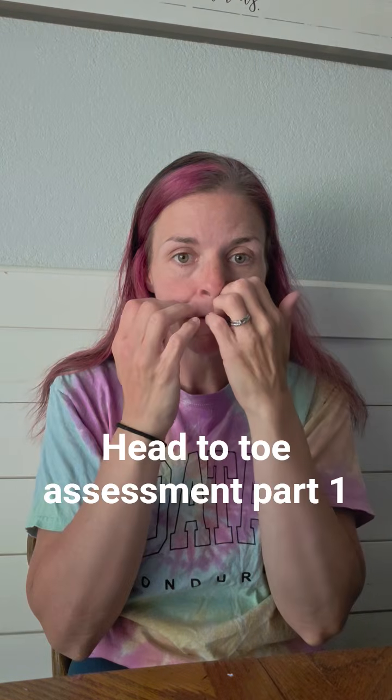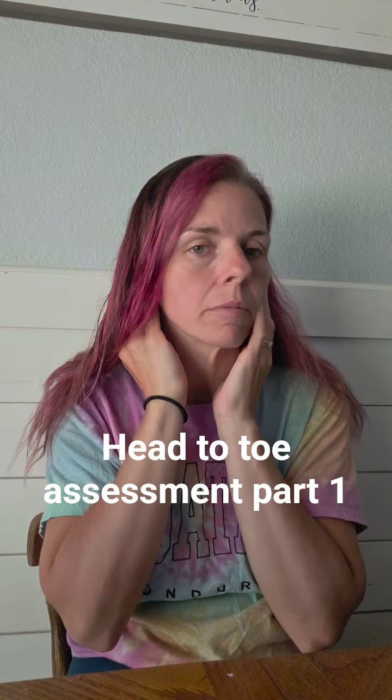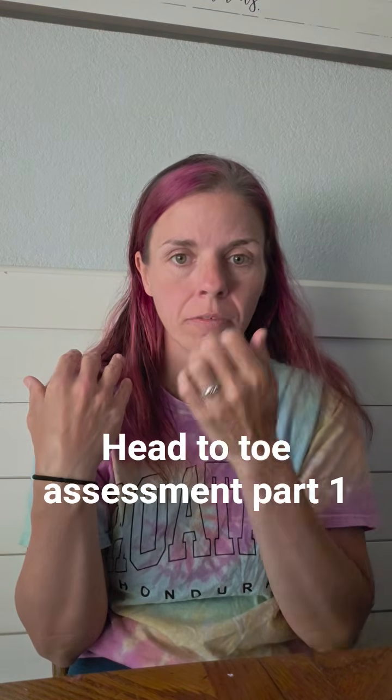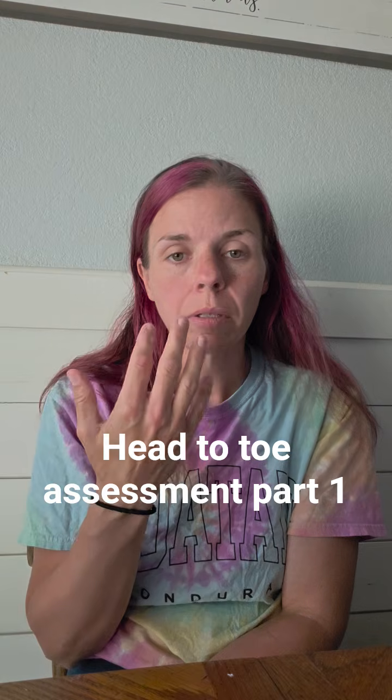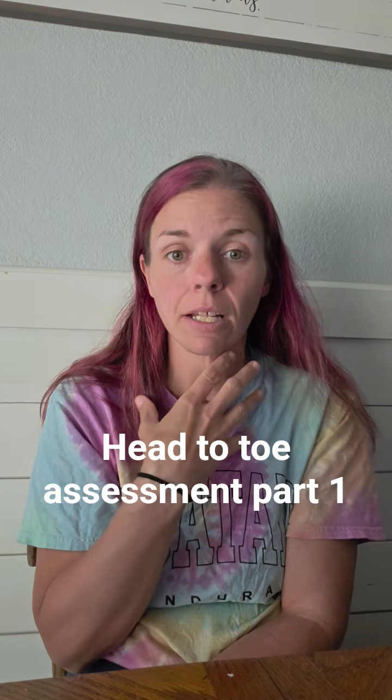So looking at the eyes, looking for any redness, crusting, anything like that. Looking at the ears for any external obvious issues, drainage, redness, anything of that sort. When we look in the nose, we're going to be looking for redness, irritation, if there's like a deviated septum, any sores or anything like that.